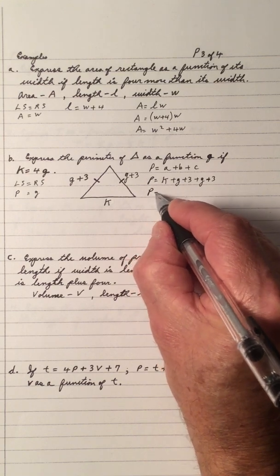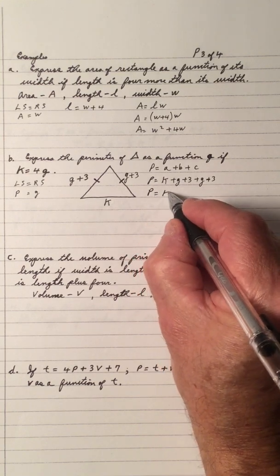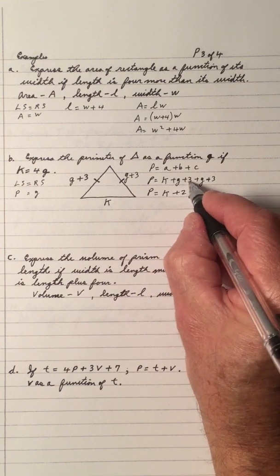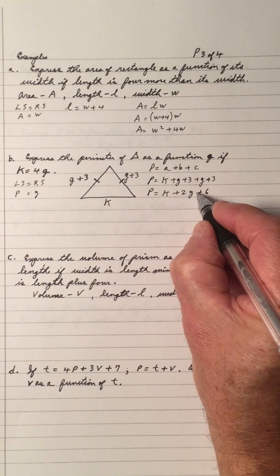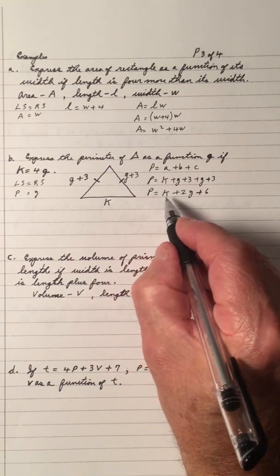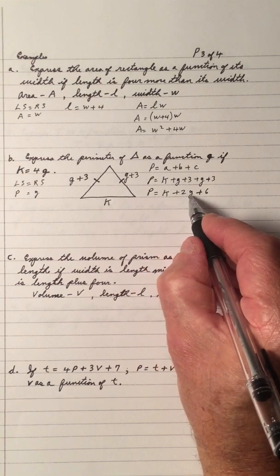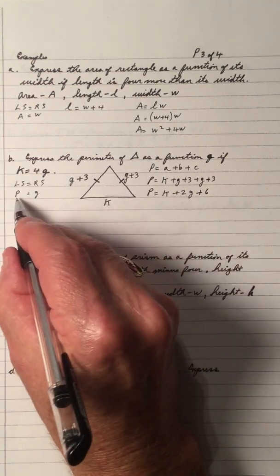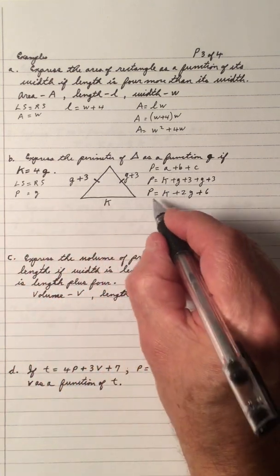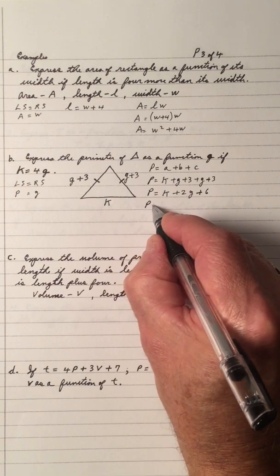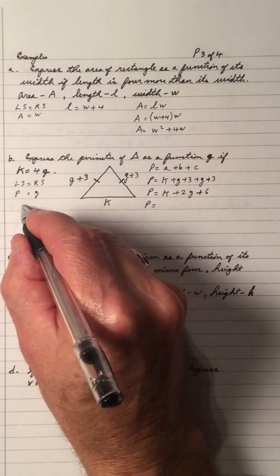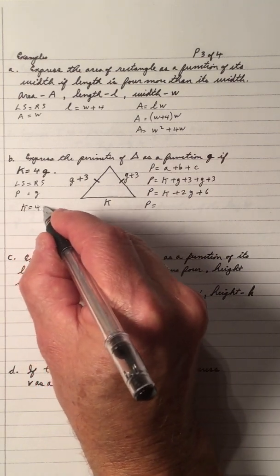Now the perimeter, this can be simplified, so I have k. I have a g plus a g, so that gives me 2g. I have a 3 plus 3, that gives me 6. So notice now, I have the perimeter, P, as a function of k and g, but I don't want k and g. I want perimeter as a function of g. That means k has to go. So that means we have what? If we read it, we have k equals 4g.